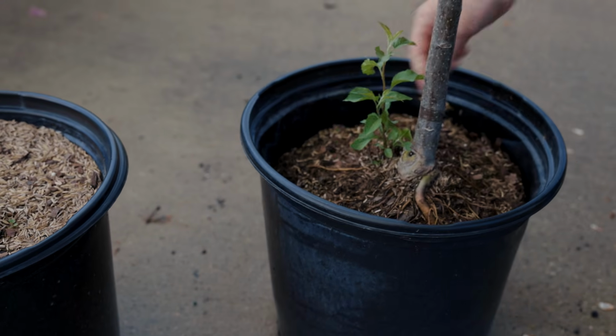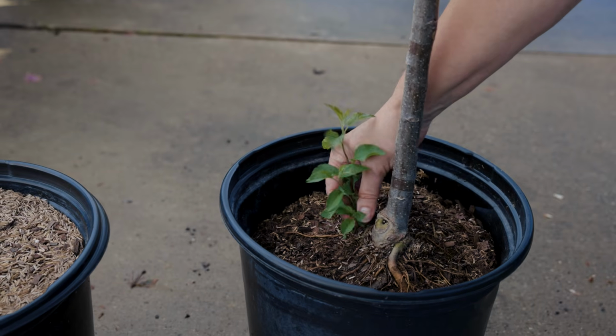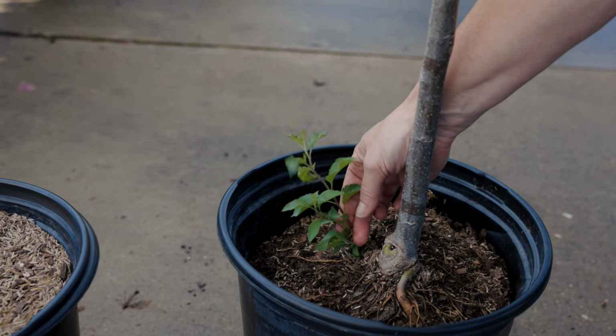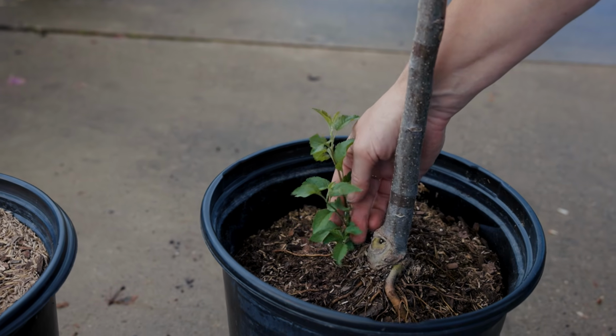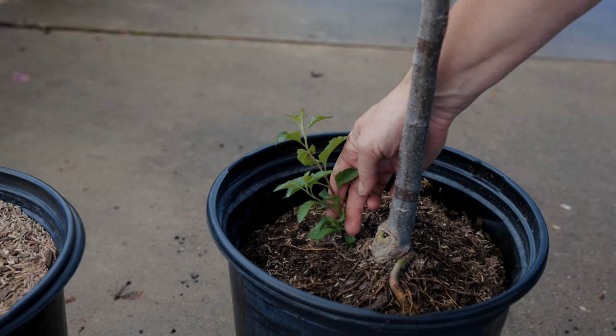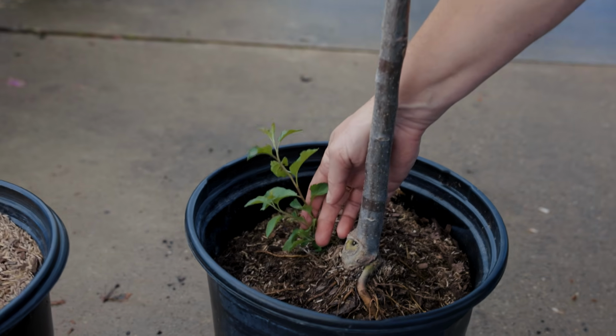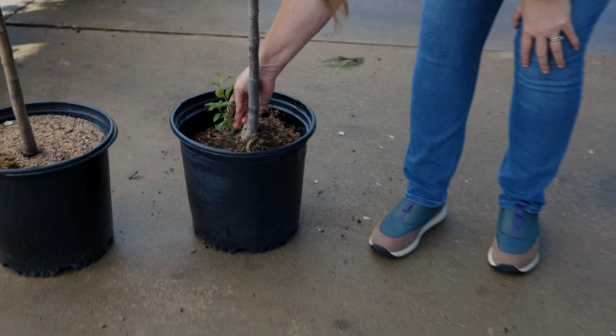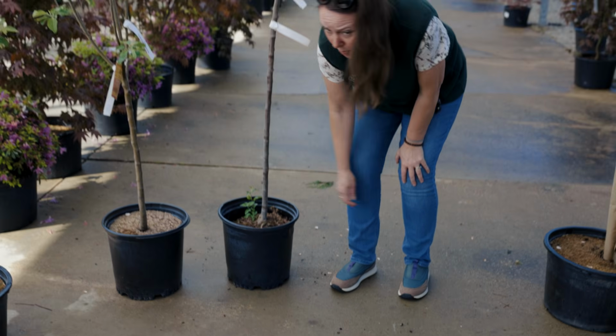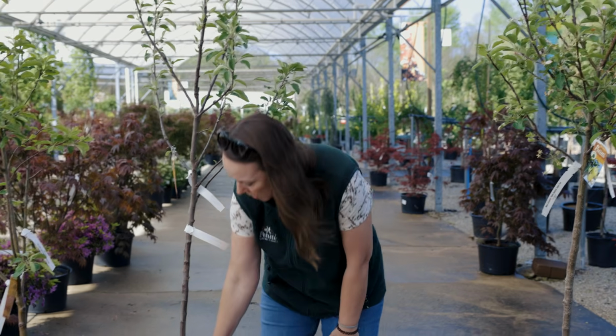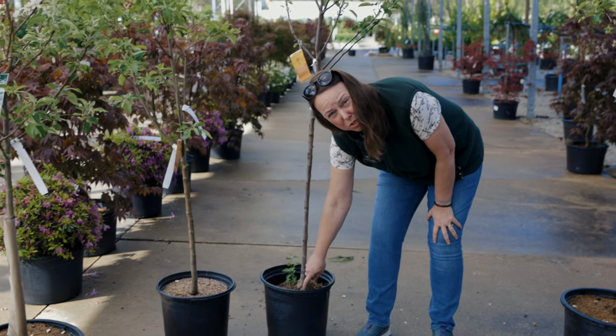Funny enough, if Taylor shows you this part, this is a sucker. This is a very common growth, especially coming out of rootstock on apples, cherries, plums, all of those. It happens because they're grafted, and so that rootstock sometimes gets active, especially when the graft is really close to the soil.